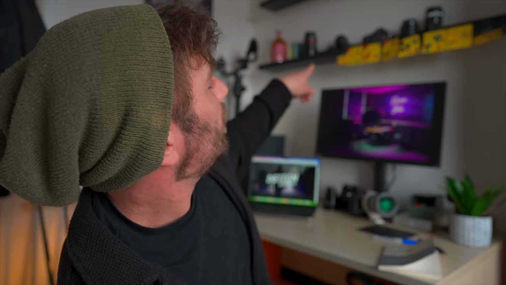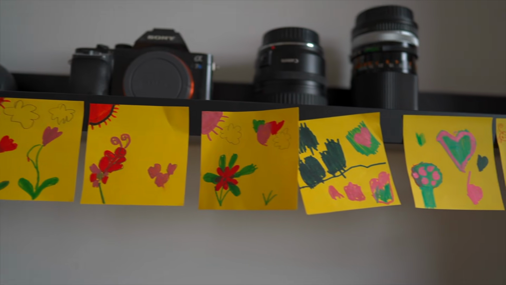Speaking of design, these little things up here, these are my daughter's designs for spring. What can I say? She's a stage designer in the making.